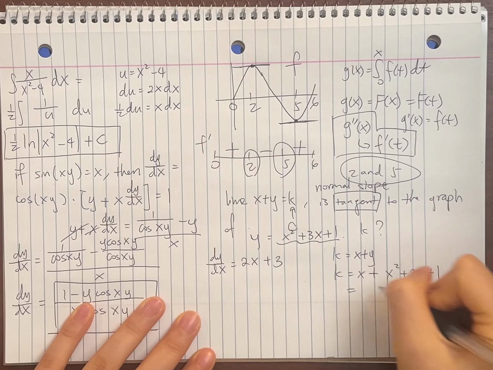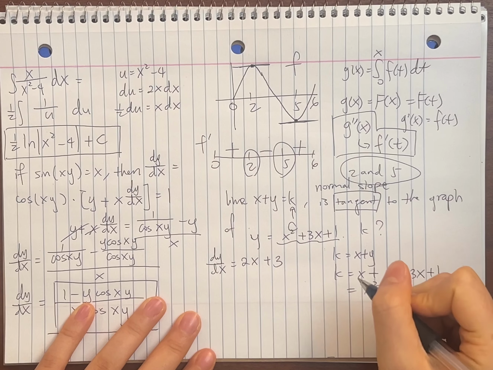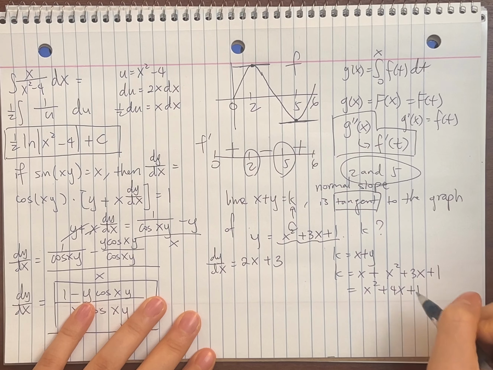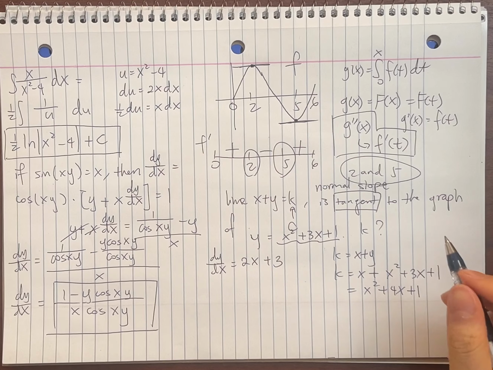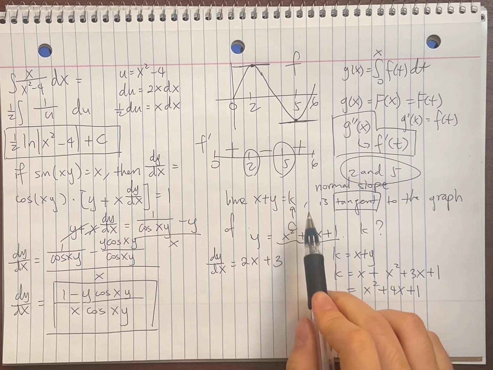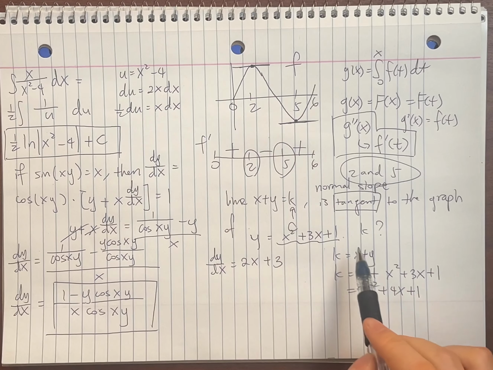So it will become x squared plus 4x plus 1. Yep, and we also know that x plus y is equal to k, this function is tangent to the graph of y.